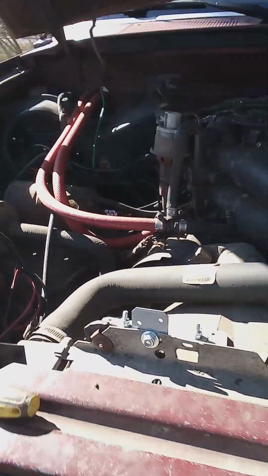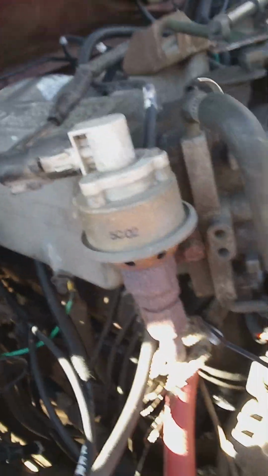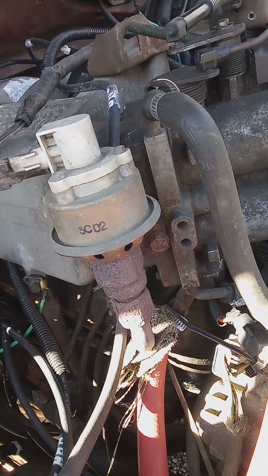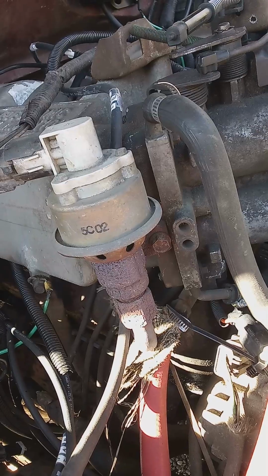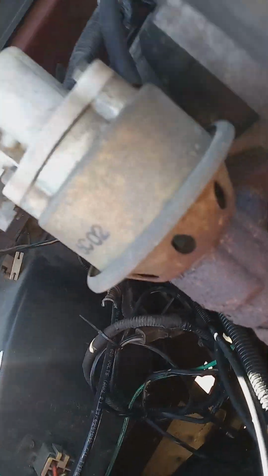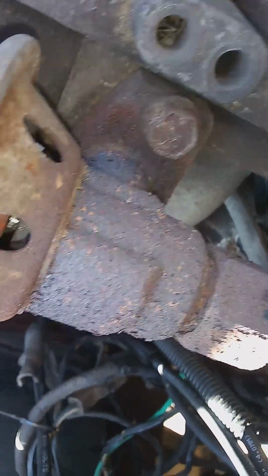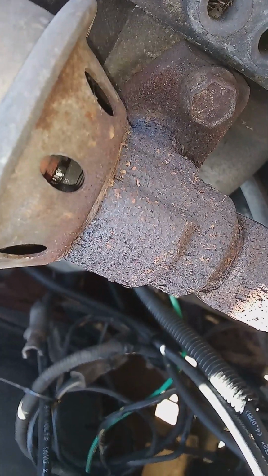The reason I've got it disconnected is there's a simple test you can do to see if your EGR valve is functional, to see if it's frozen in place or corroded in place. Through the window in the side of this valve, you can see the orange at the top and a little bit of silver.